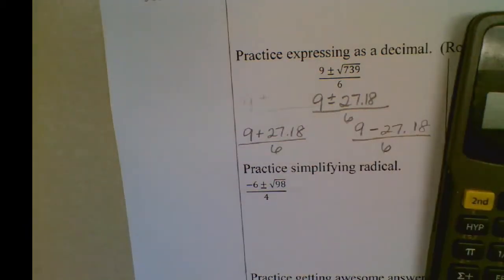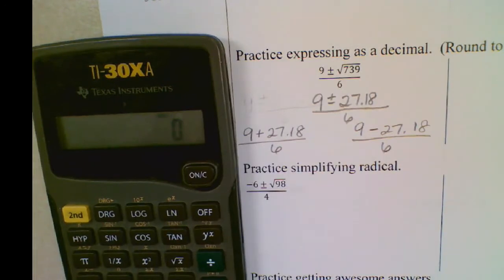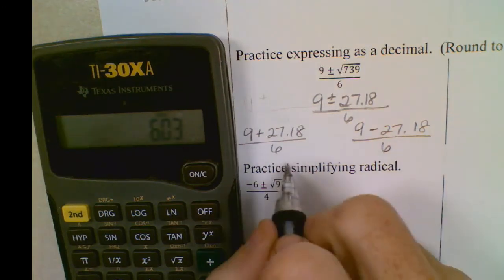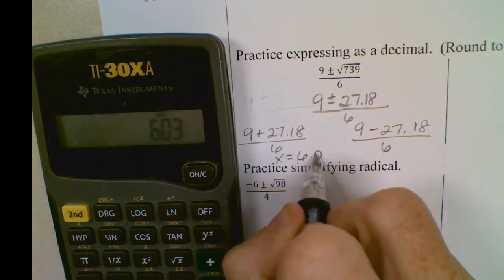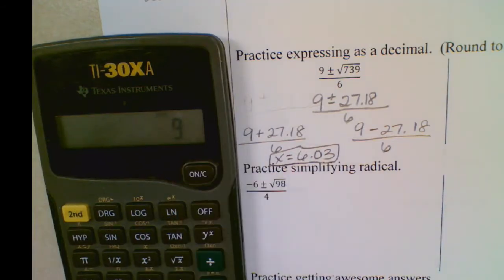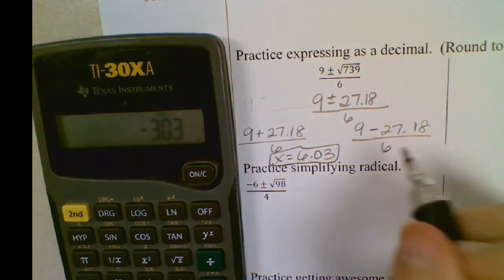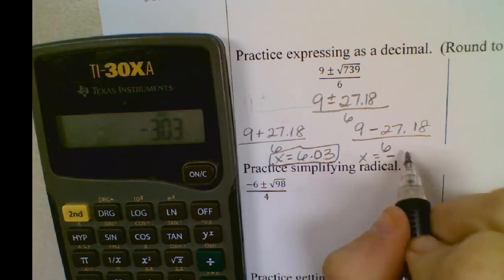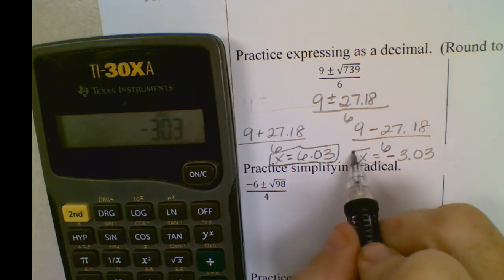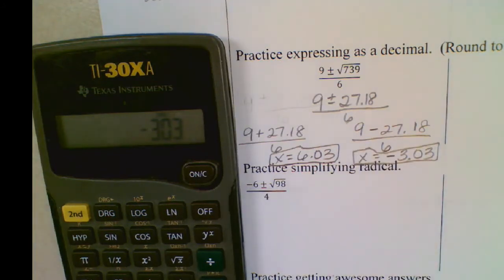So we're going to go, 9 plus 27.18, total that, divided by 6. So one of our values is 6.03. And the other value will be 9 minus 27.18 divided by 6. So that would be x equals negative 3.03. Okay, so those are going to be your two values there for that equation.